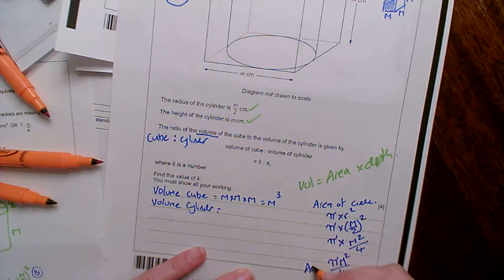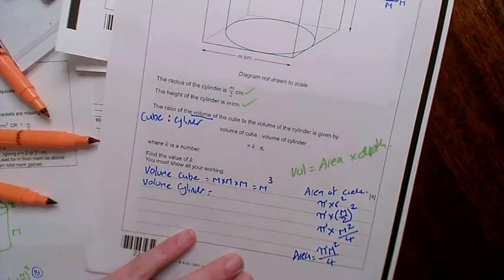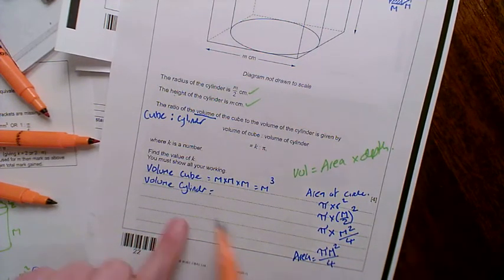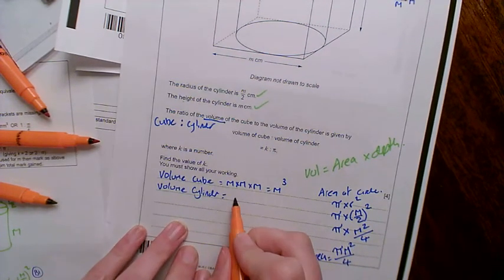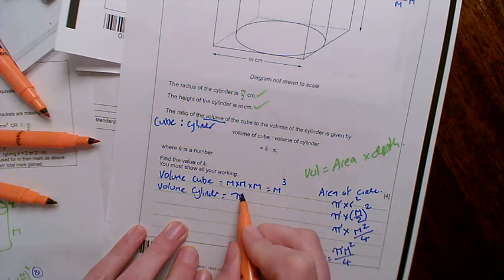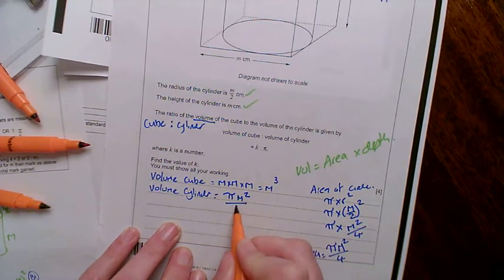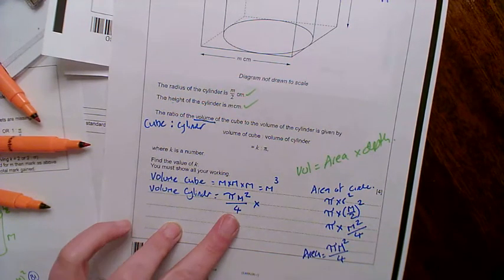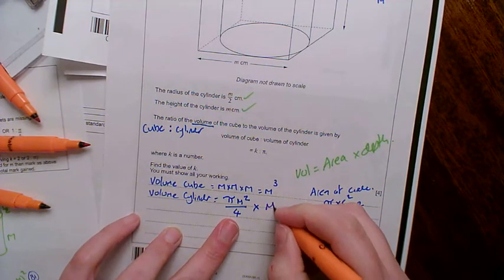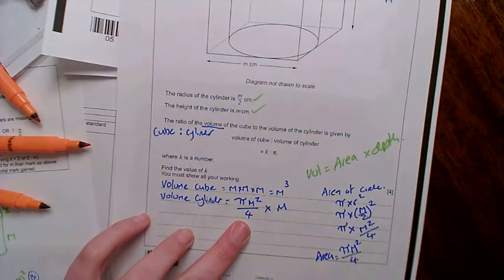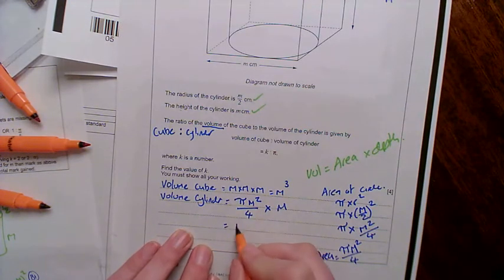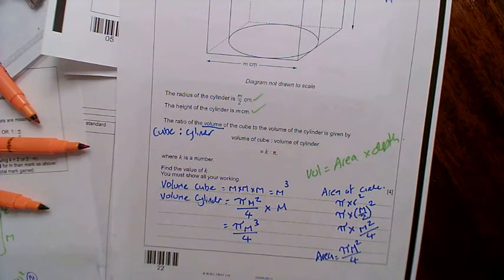So that's the area of the cross section, which is the circle. So the volume of the cylinder is going to be pi m squared over 4 times by the depth, which is m. So the volume of the cylinder is actually going to be pi m cubed over 4.